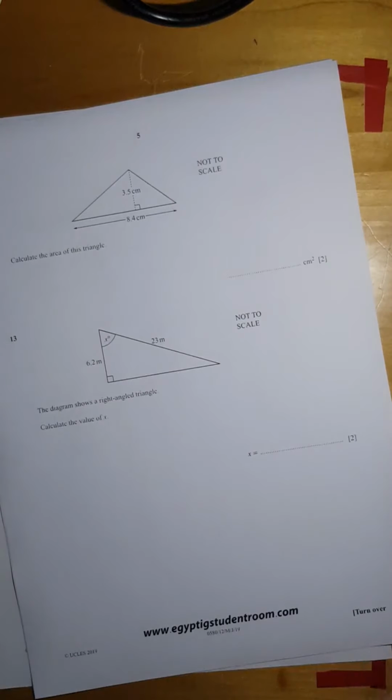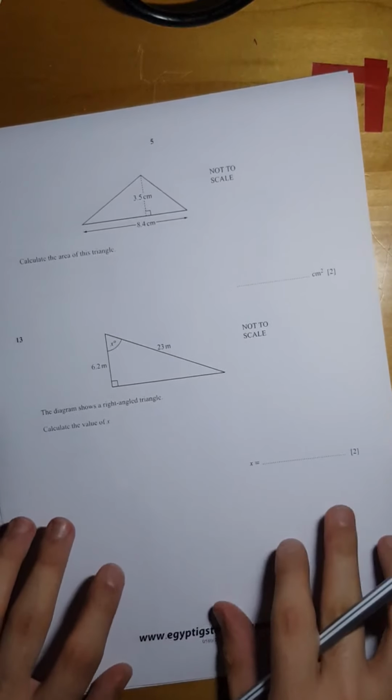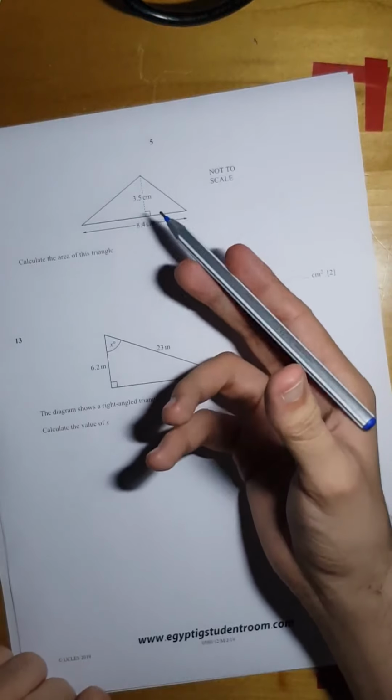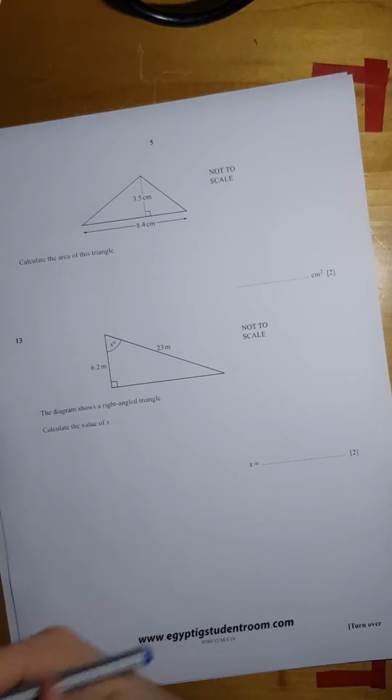Here's another question. It says calculate the area of the triangle. That's easy. We didn't cover how to calculate the area, but I'm going to explain it by the way. It's something easy that you have to know as a basis from the syllabus. This question is from May June 19, paper 1, variant 2, question 12.